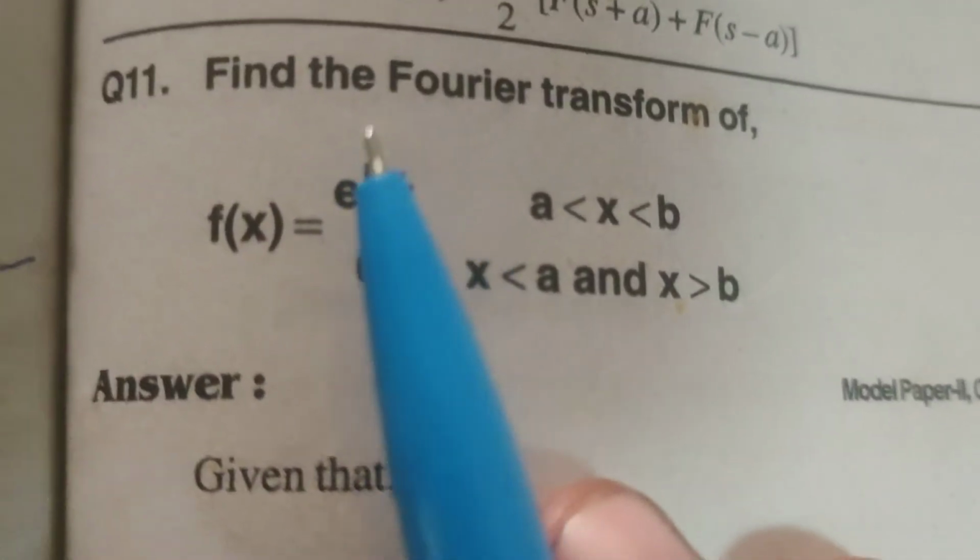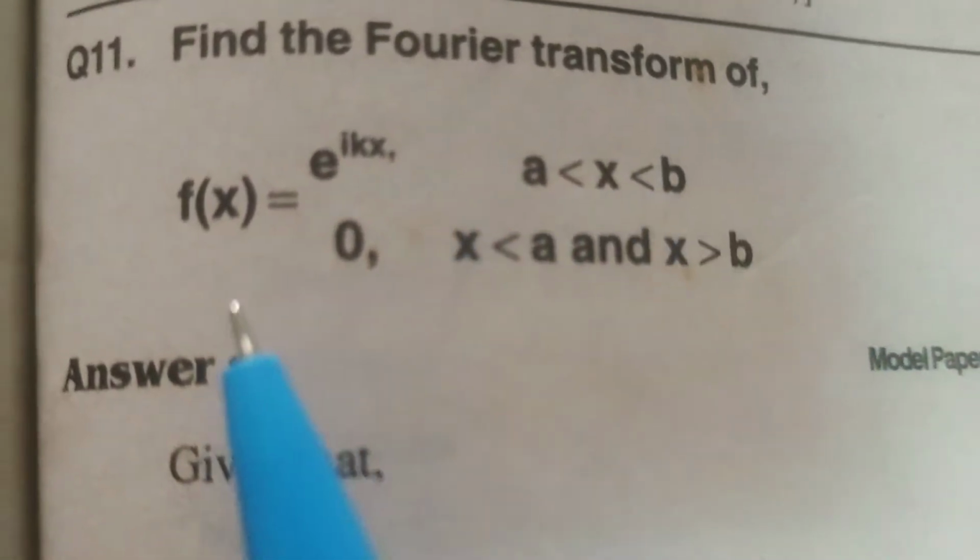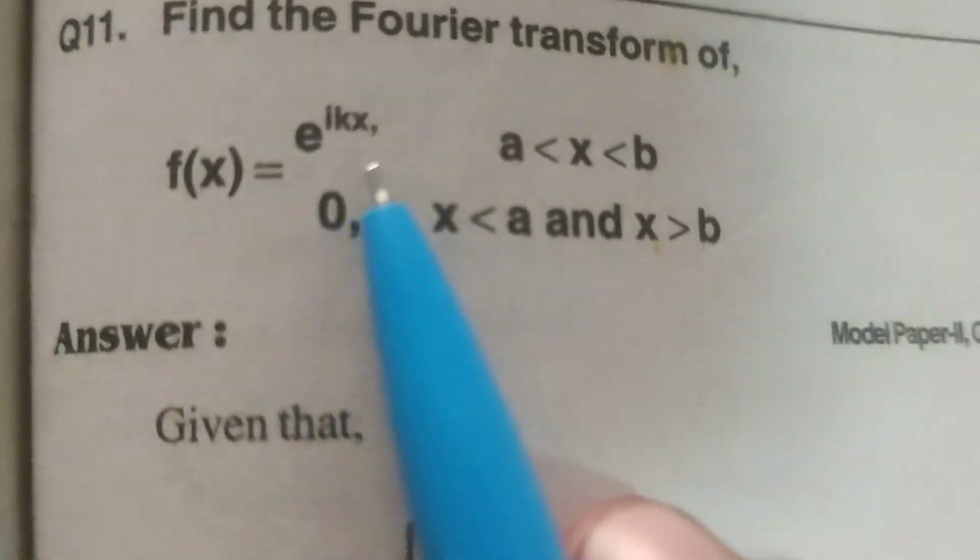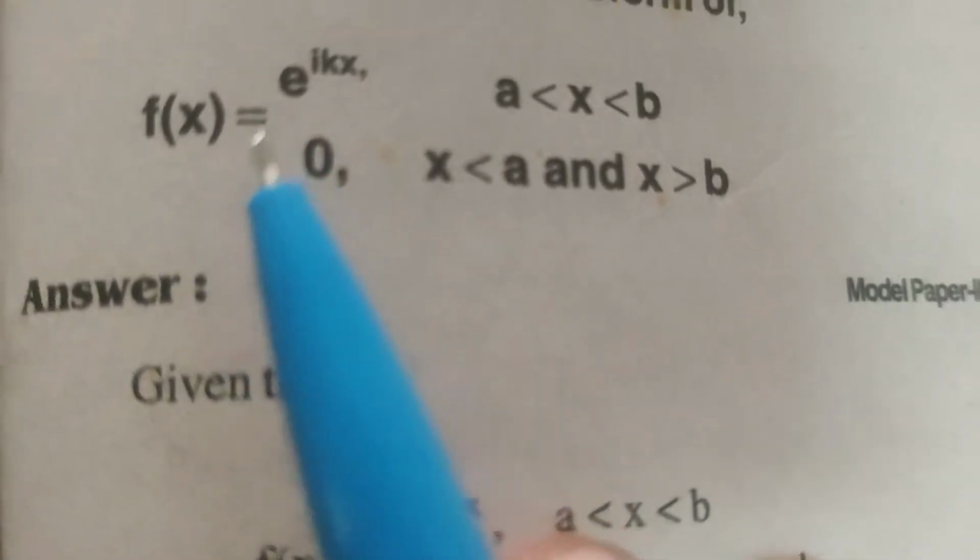Now today we are going to explain the problem. Find the Fourier transform of f(x) = e^(ikx) for a < x < b, and 0 for x < a and x > b. Okay, now find out the Fourier transform of this function f(x).